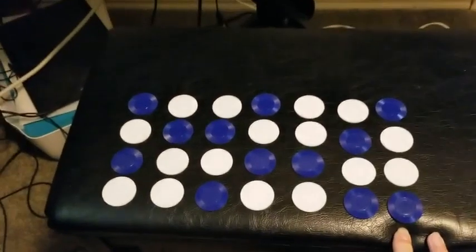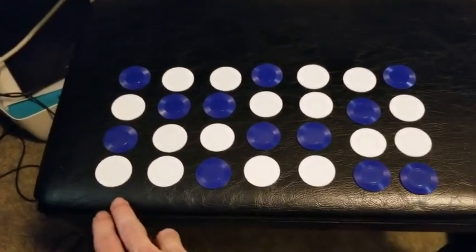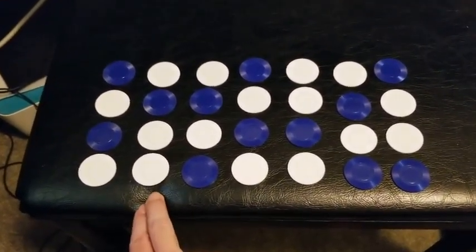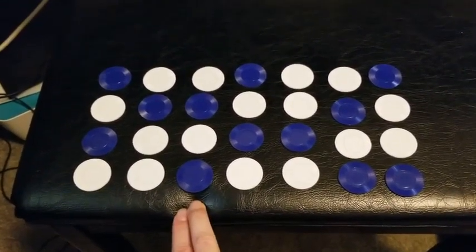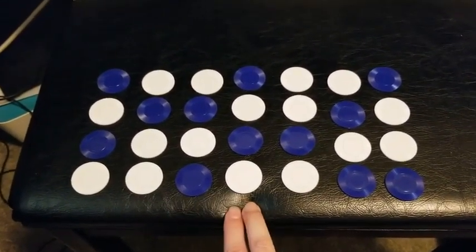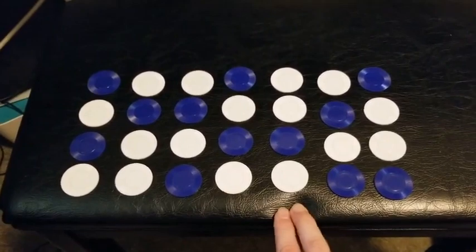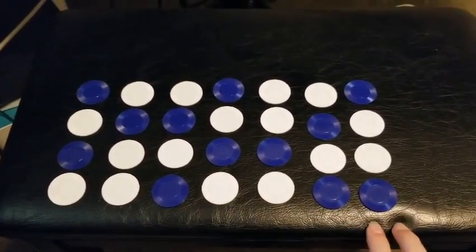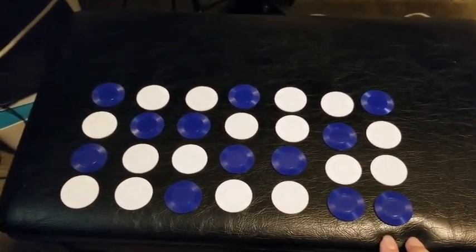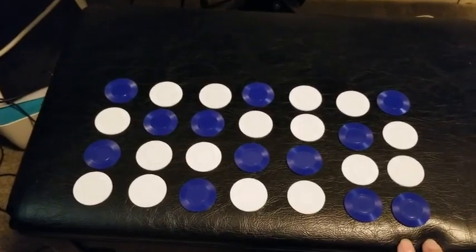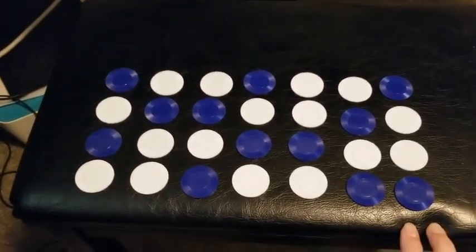Again, our scale: our first degree was A, the second is B, the third is C sharp, the fourth is D, the fifth is E, the sixth is F sharp, and the seventh is G sharp. And those are the diatonic chords of A major.